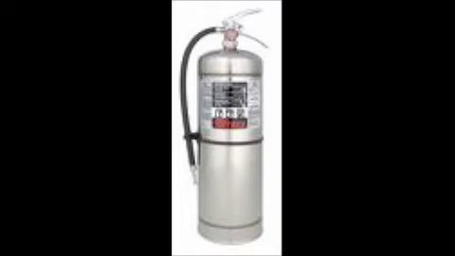Last, I would like to discuss a cartridge-operated dry chemical fire extinguisher. These extinguishers interrupt the chemical chain reaction to extinguish the fire. These extinguishers are effective on Class A, B, and C fires.